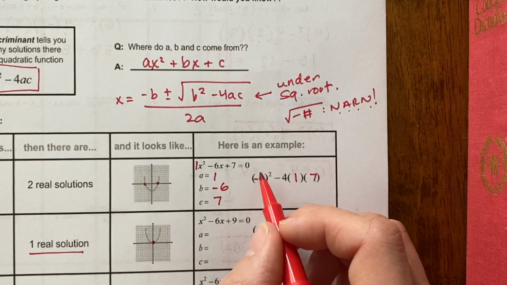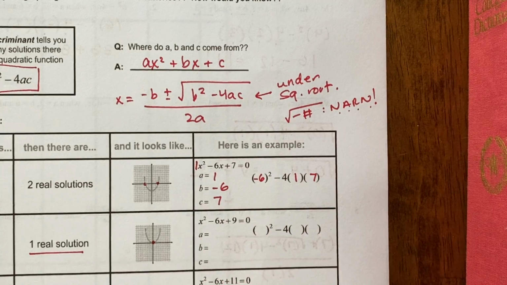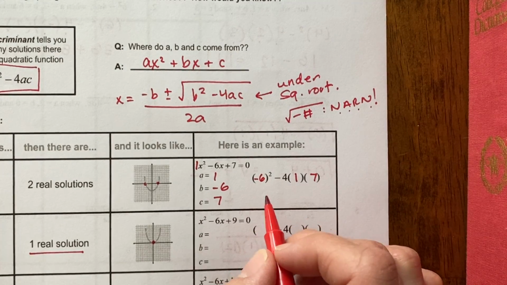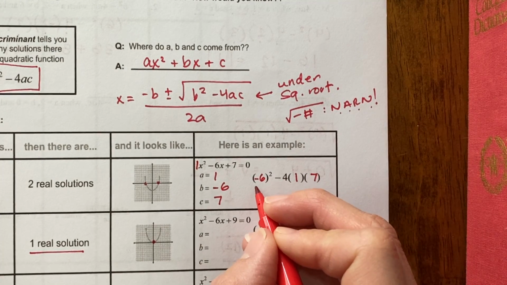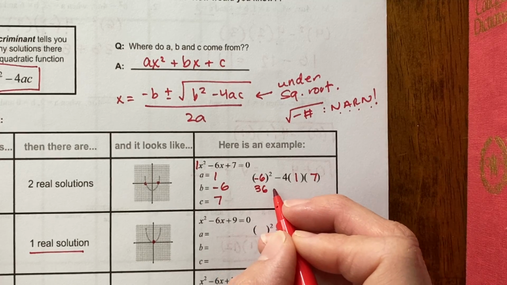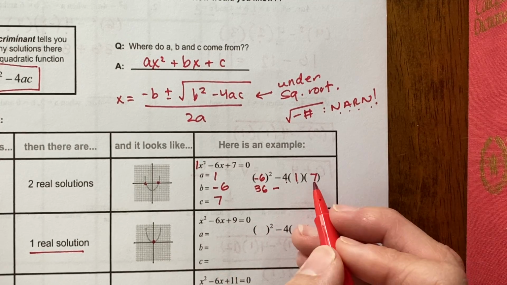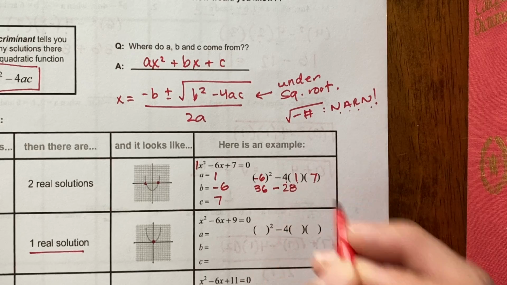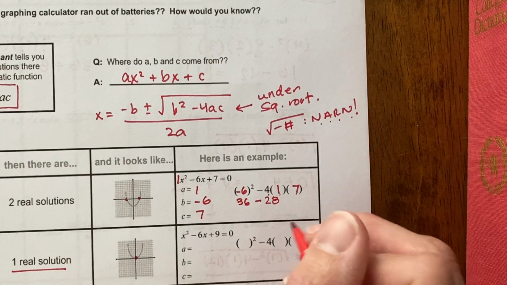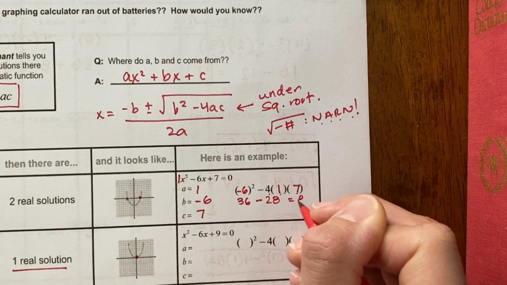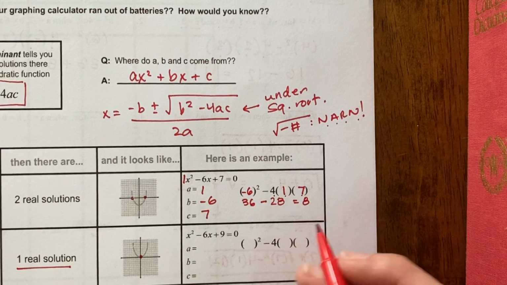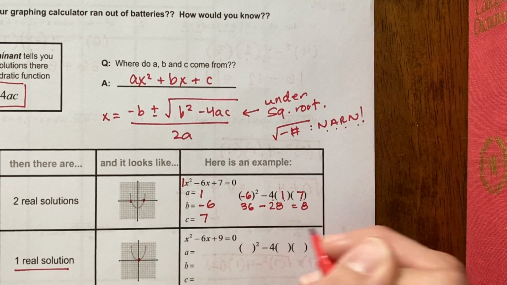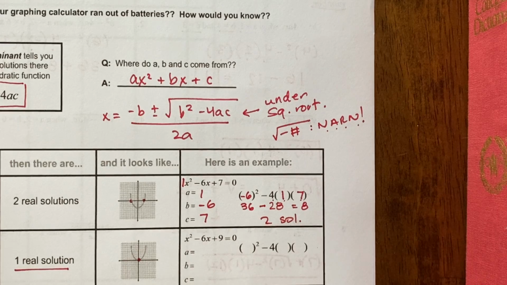So -6 squared, remember, anytime you square a negative number, it will become positive. Again, that's why it's so important that you put this in parentheses. So -6 squared is 36 minus 4 times 1 is 4, times 7 is 28. So 36 minus 28 gives you 8. And 8 is a positive number, which means there will be 2 solutions.